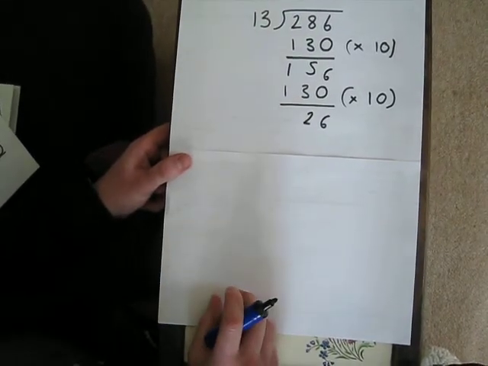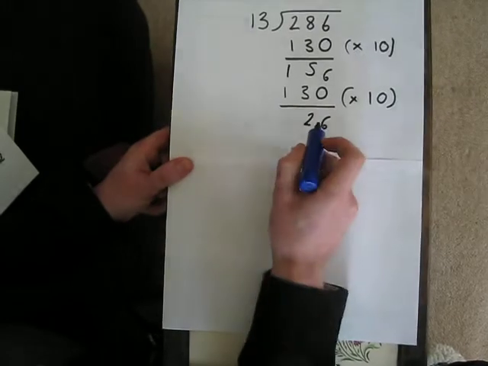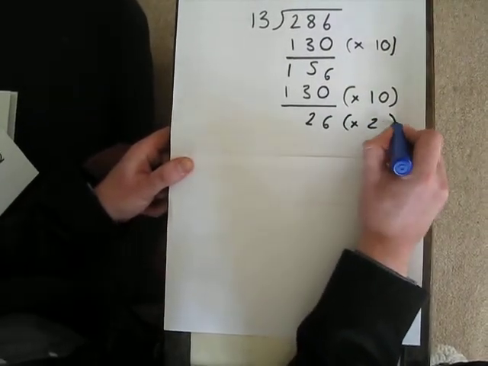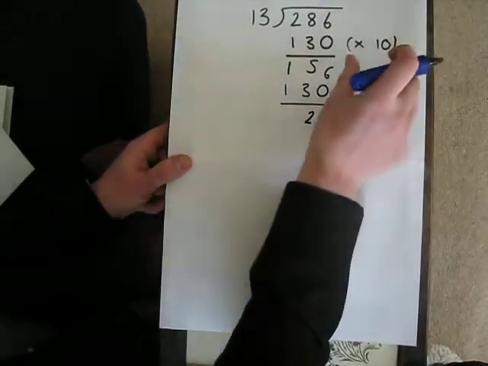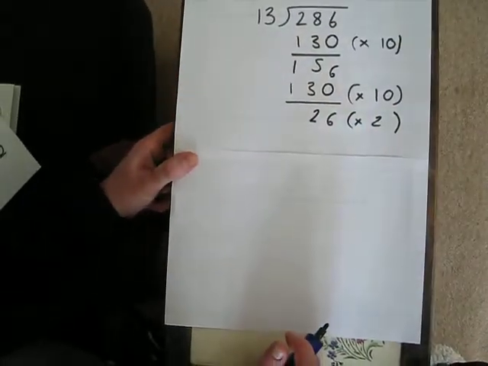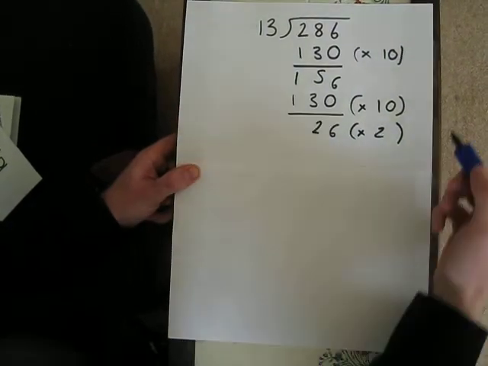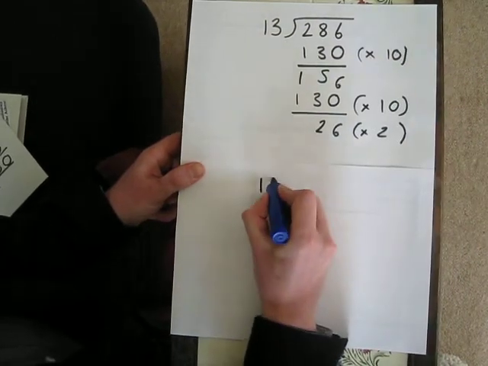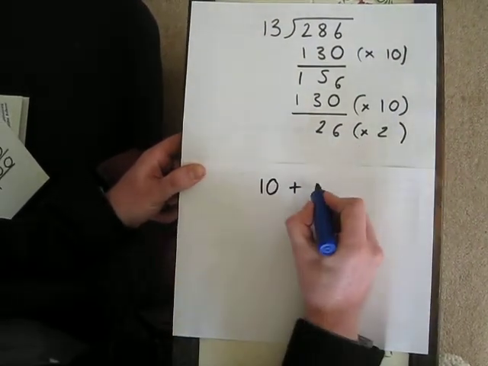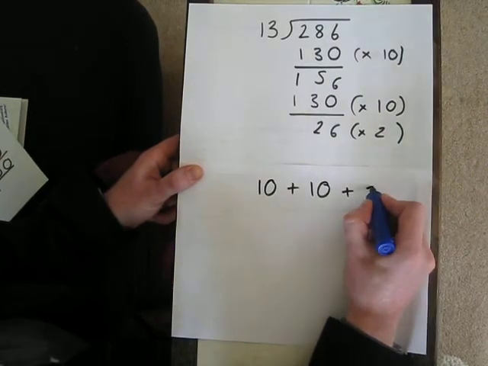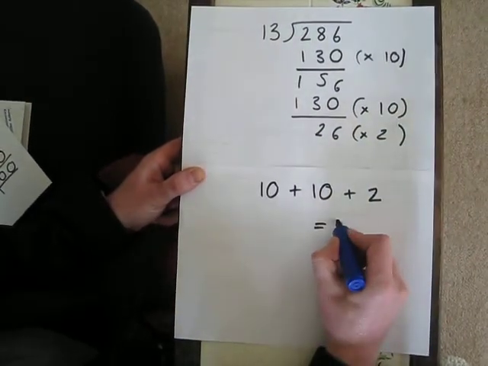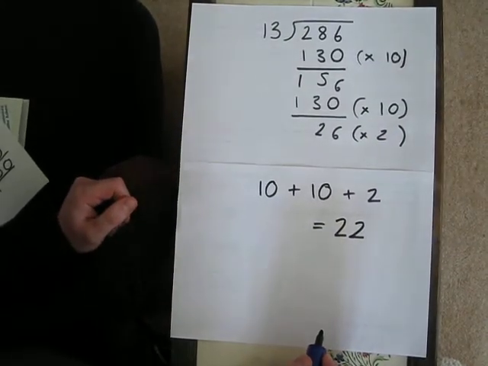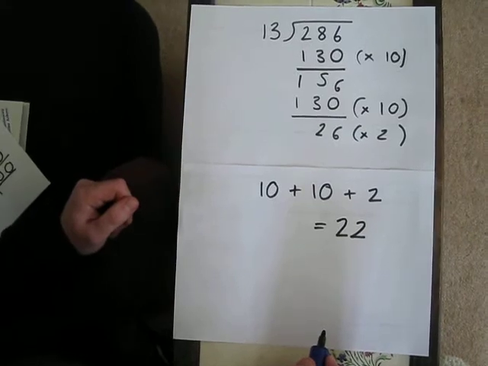I don't really need to carry on writing out this calculation. I can see at this point that 13 fits into 26 2 times. And at this stage, all I need to do is have a look down at the side and see how many lots of 13 I have taken off. I've taken off 13 10 times here, 10 times in the next stage, and finally 2 times, which leaves me a total of 22. Again, it's always a good idea to go back and, using estimates, check that the answer looks correct.